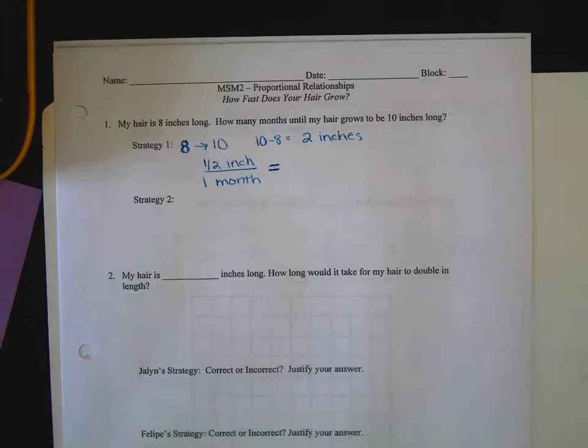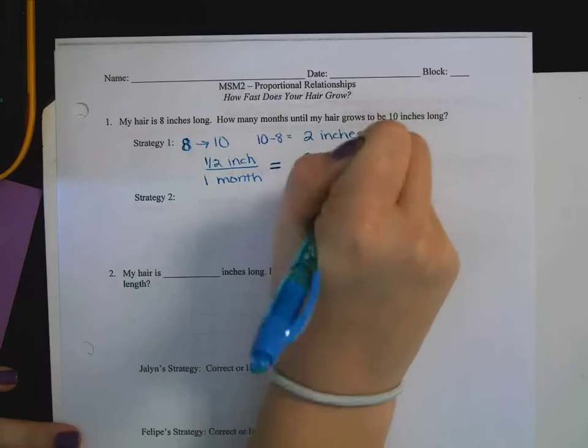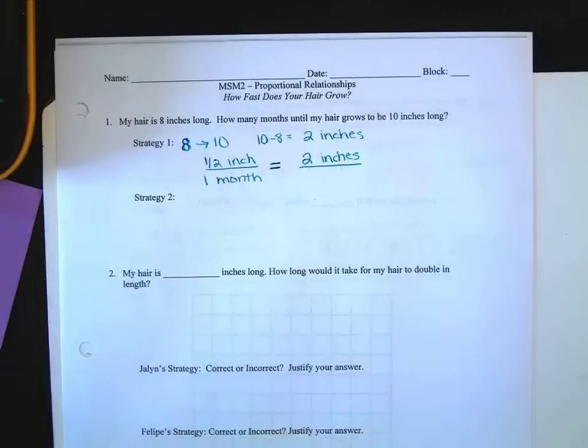Because that's really important. Because the inches are on top and the months are on the bottom. So you're going to keep your units with your units. So I'm going to put 2 inches here, and then I need to put my months.